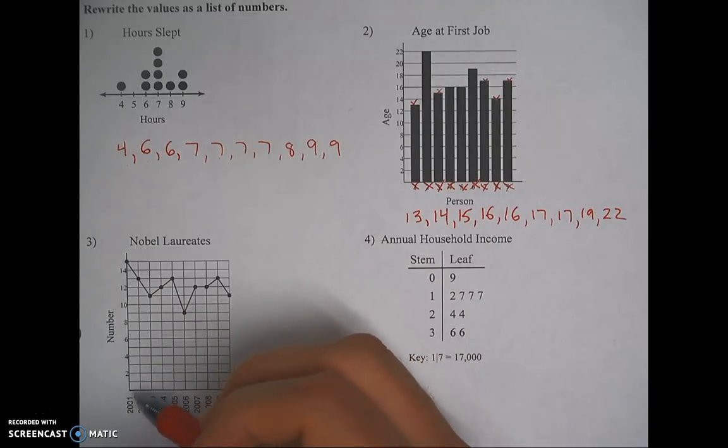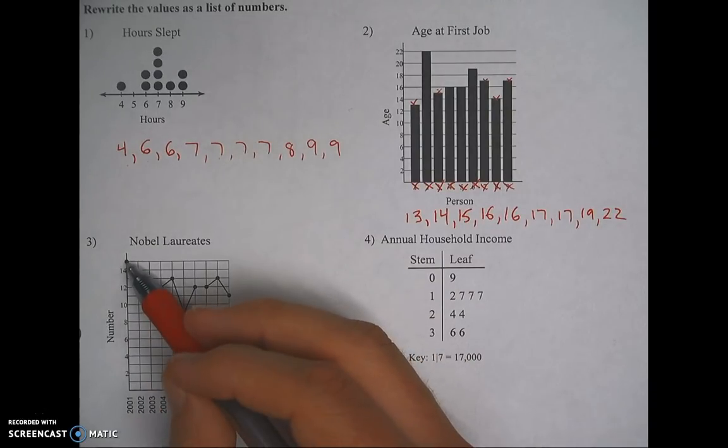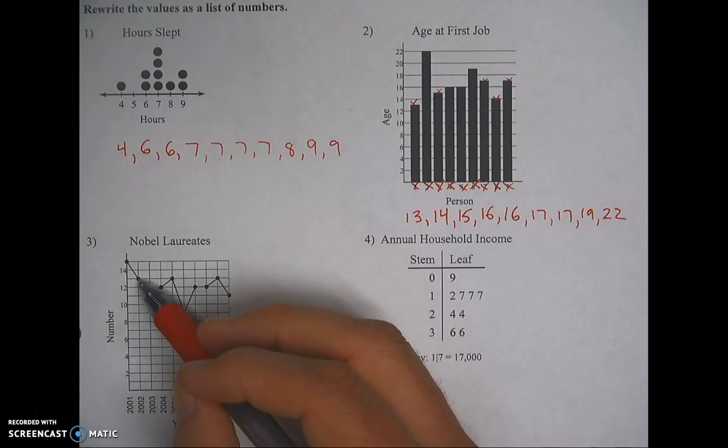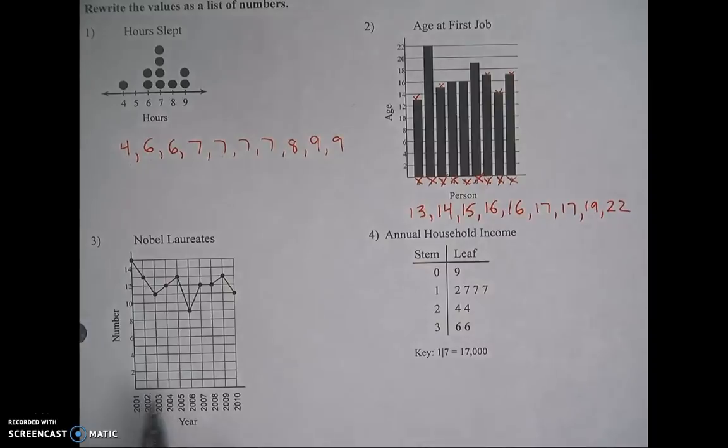So in 2001, this is a year, there were 15. In 2002, there were 13. So each one of these just represents a different year. When I organize this data, I really don't need the years anymore. I just want to know how many times there were 9, how many times there were 11. So I'm going to try and do this from least to greatest again.